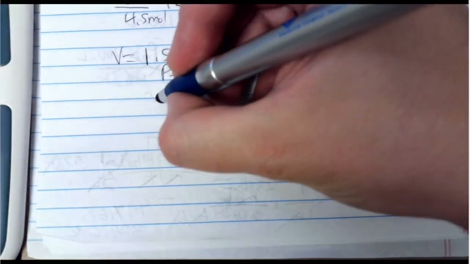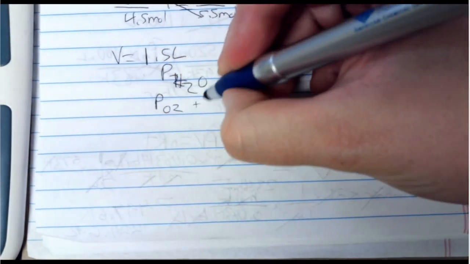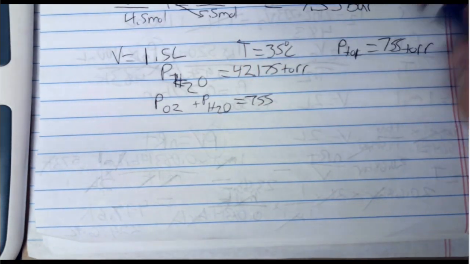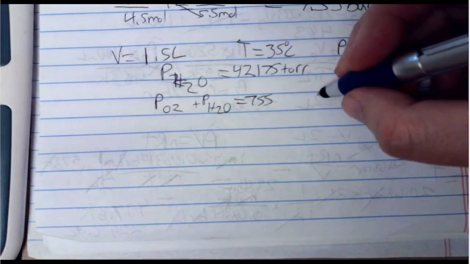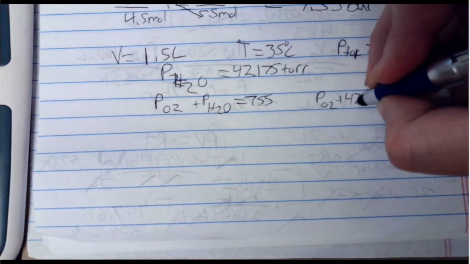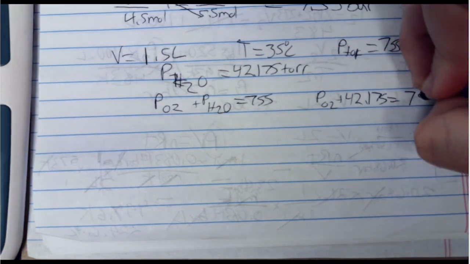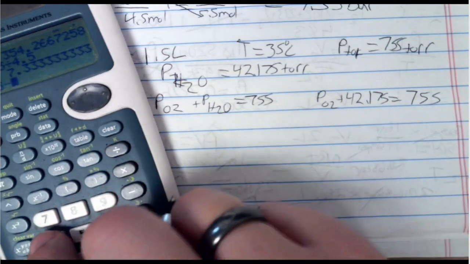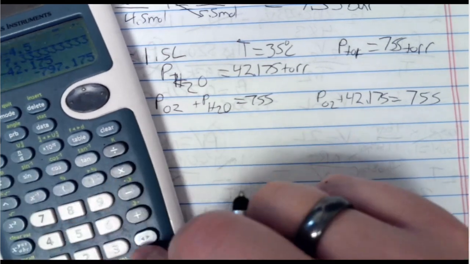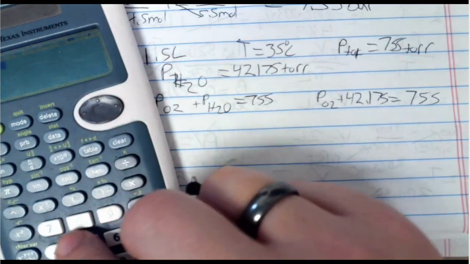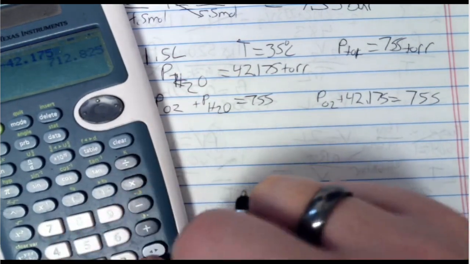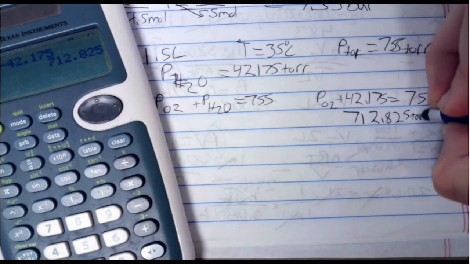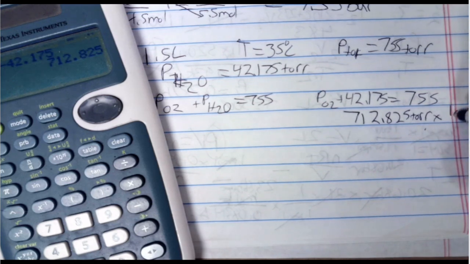Now, the pressure of oxygen plus the pressure of water has to equal 755, the total pressure on the outside. So PO2 plus 42.175 equals 755. Subtract these two and I get 712.825 torr. Now I'm going to quickly convert this into atmospheres.